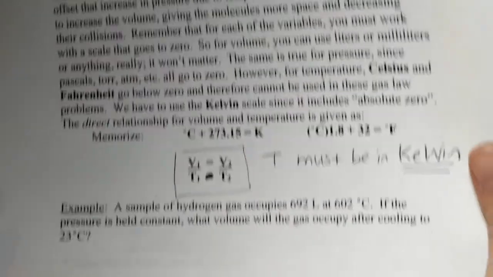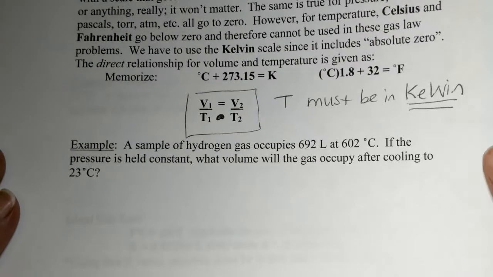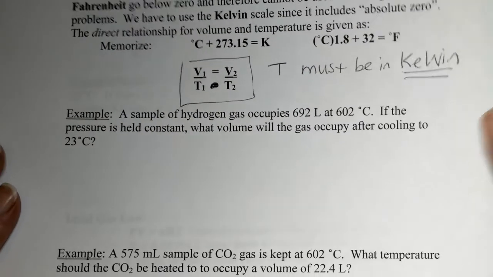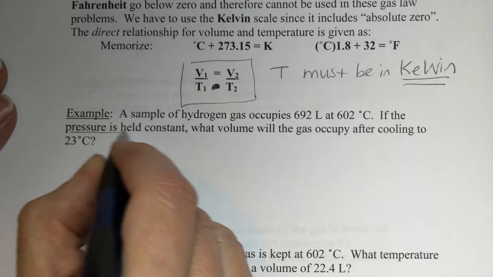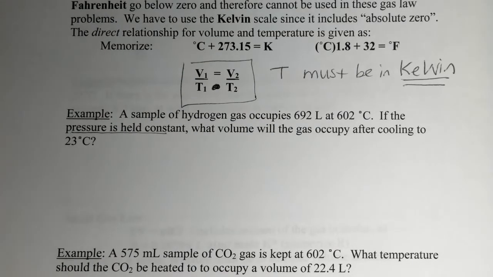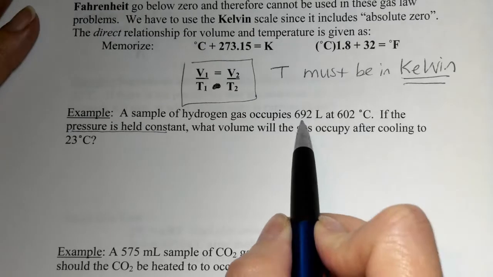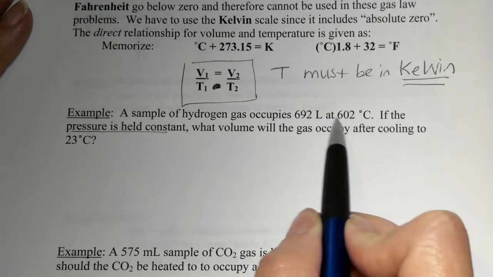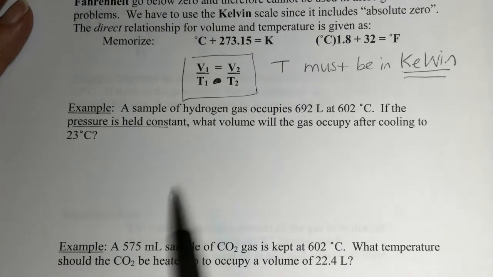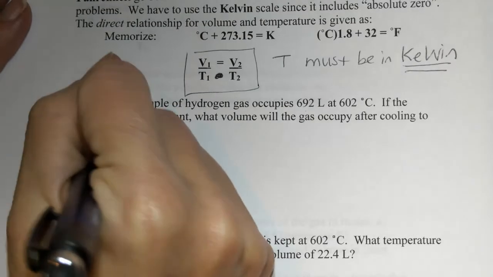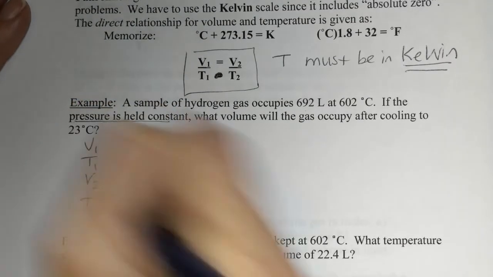So first question here says, I've got a sample of hydrogen gas occupying 692 liters of space at 602 degrees Celsius. If the pressure is held constant, that means we don't have to worry about it. What volume will the gas occupy after cooling to 23 degrees Celsius? All right, so I've got a volume at a temperature, so there's a set V1, T1. I've got a new temperature, and I want to know the new volume. So V1, T1, V2, T2 is all I'm going to need here.